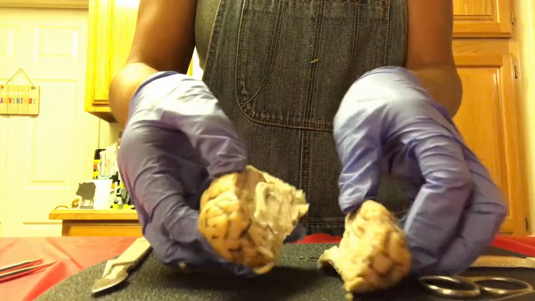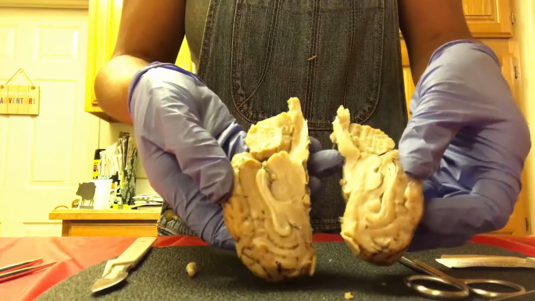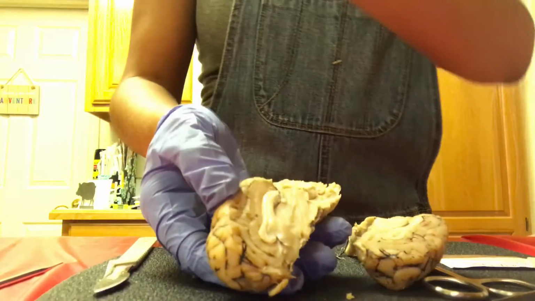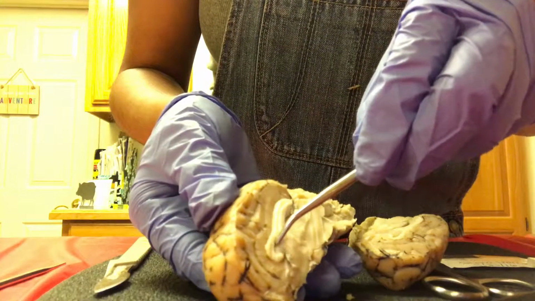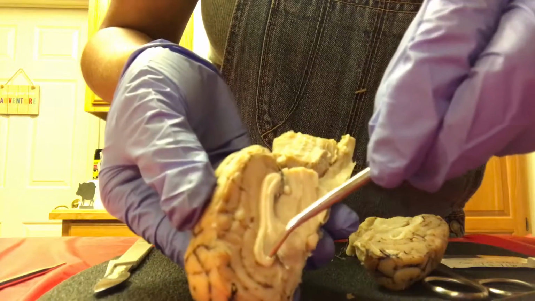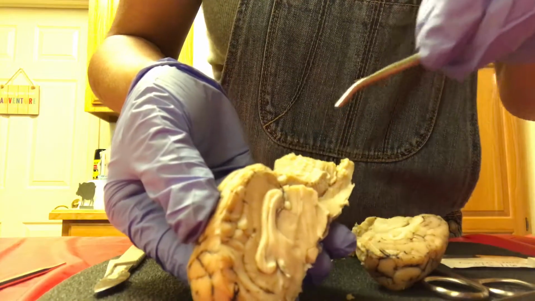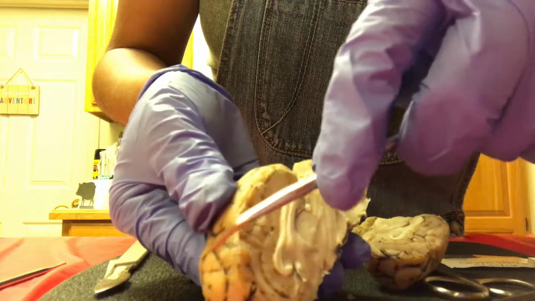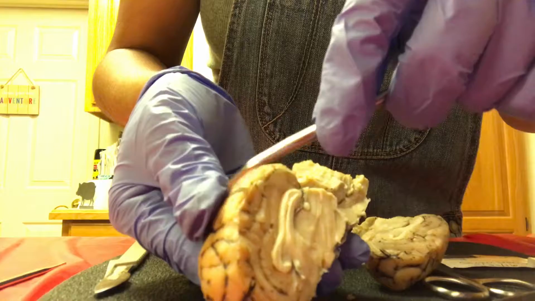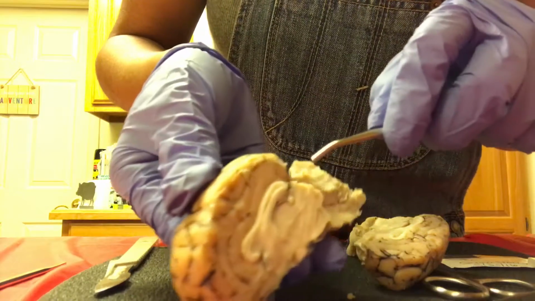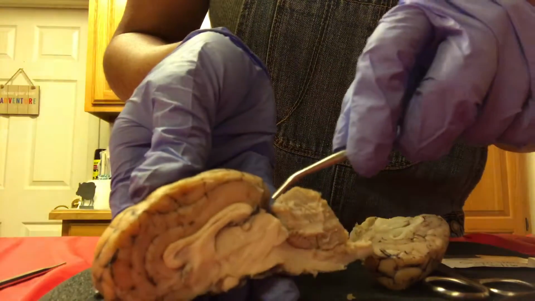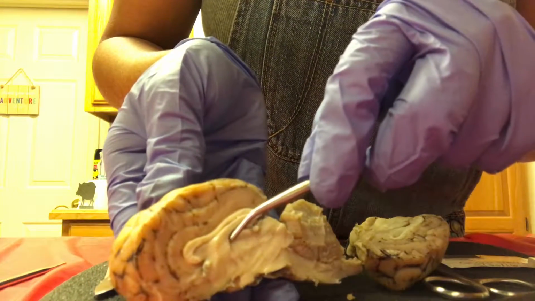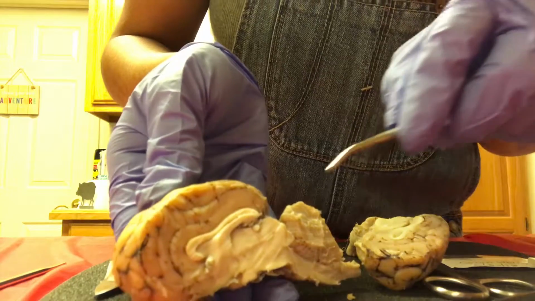Alrighty, so here we are. We have two halves now. I'm going to go with the better half here. Okay, so we have the corpus callosum. It's located right here. The cerebrum. We have the pineal body. Not sure if you can see it. The fornix. We have the lateral ventricle.